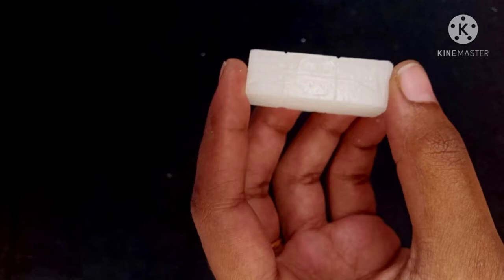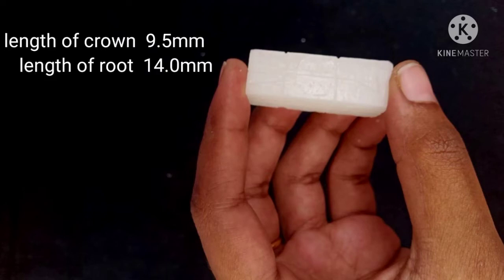Here you can see a nice wax block with nice midlines and the marked crown and root lengths. The length of the crown is about 9.5 mm and the length of the root is 14.0 mm. The anatomy of the crown is almost similar to the right central incisor.